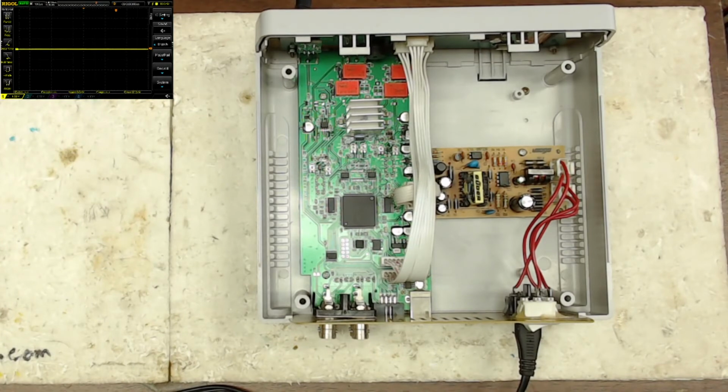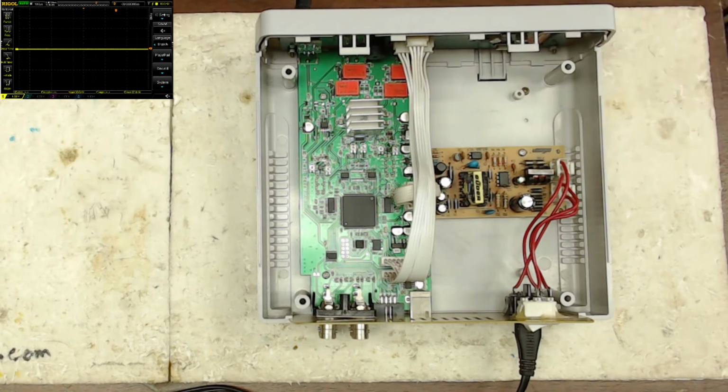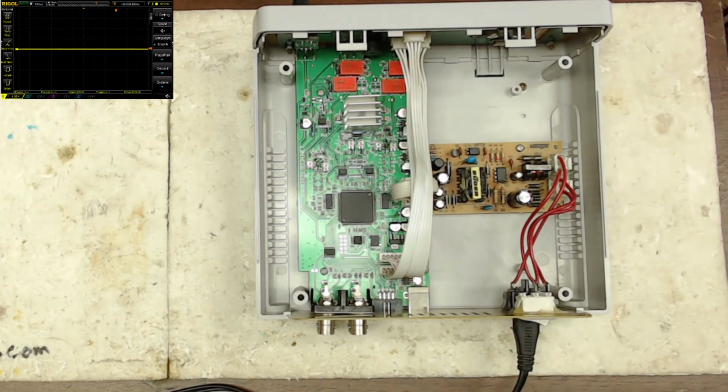Again, this is all live here with your 110, so you want to be careful. So we're just going to go ahead and fire this back up, and we'll see if channel 2 has an output on it now.